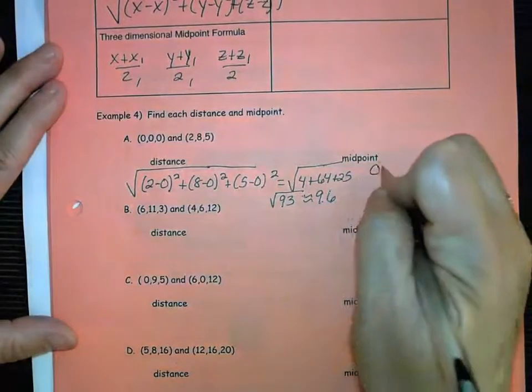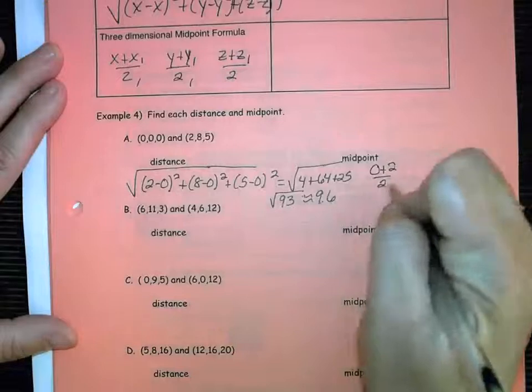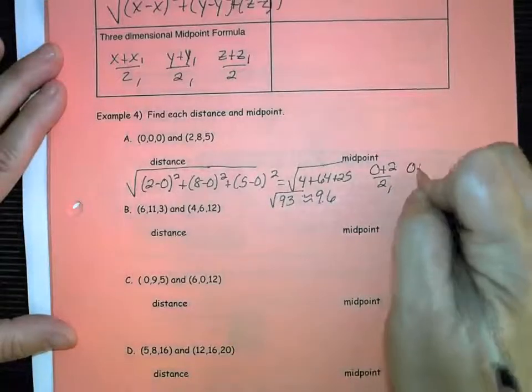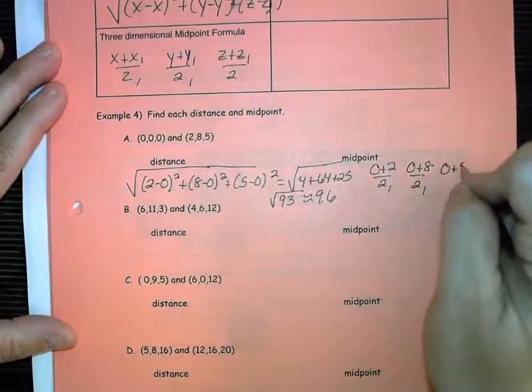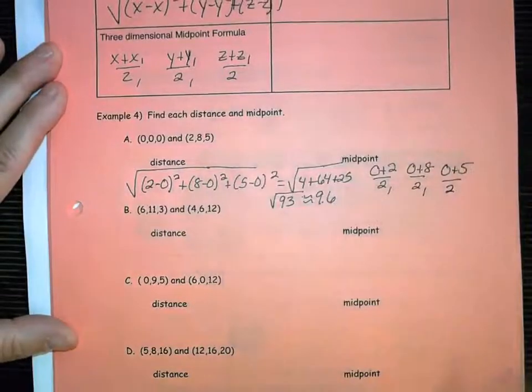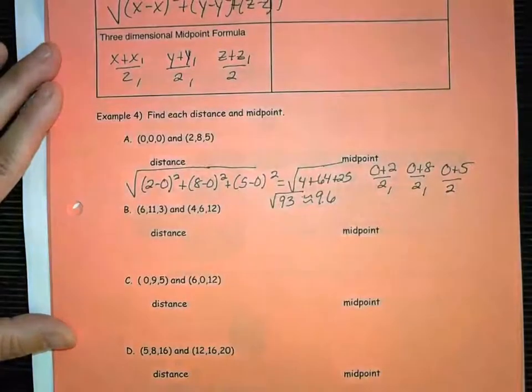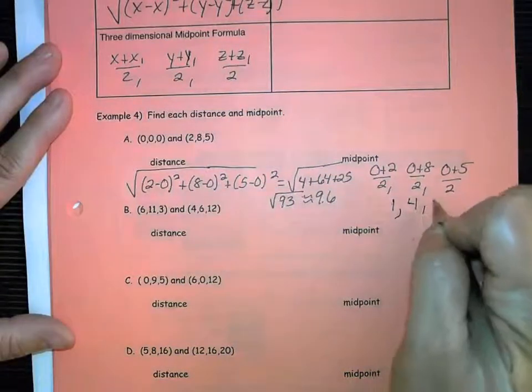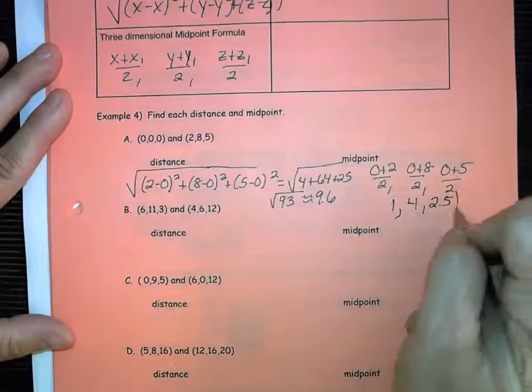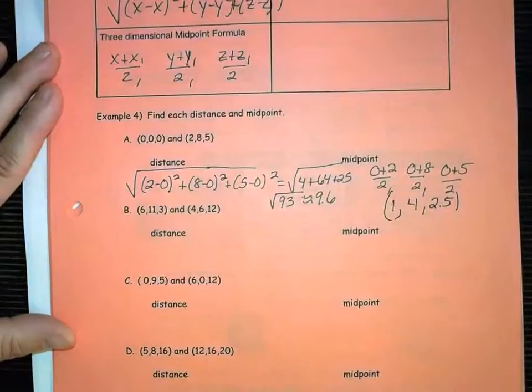Midpoint, 0 plus 2 divided by 2, 0 plus 8 divided by 2, and 0 plus 5 divided by 2. We end up with 1, 4, 2.5, and we call that an ordered triple.